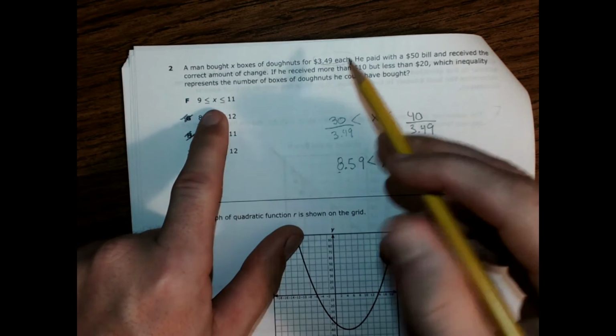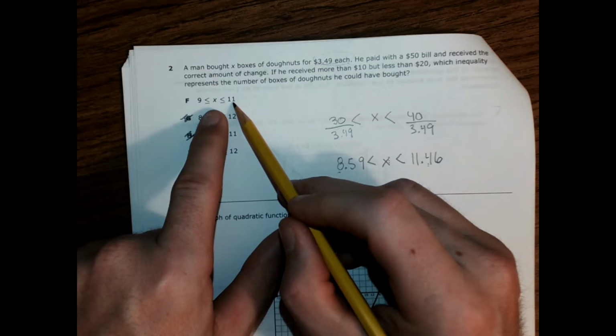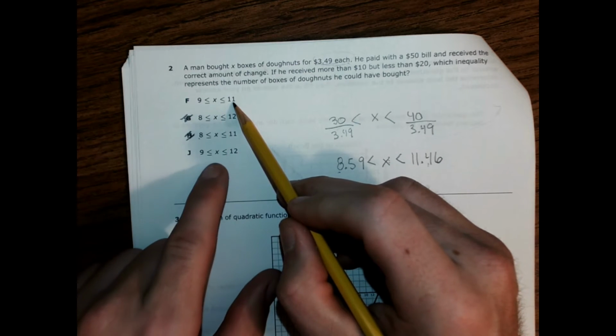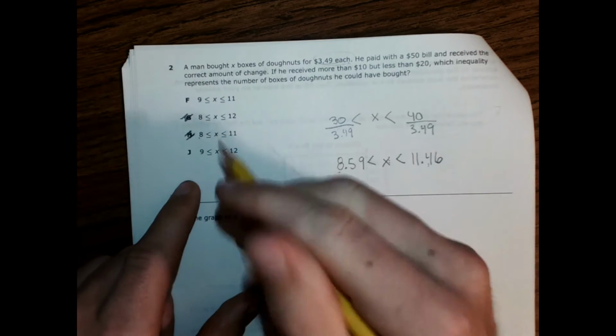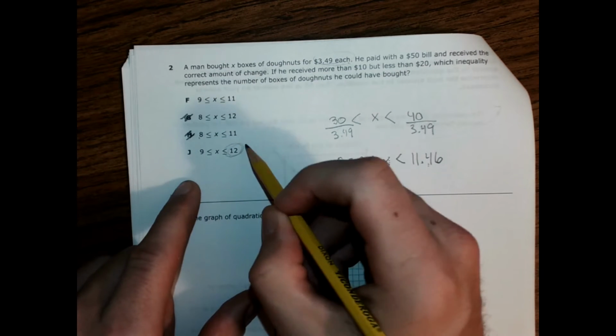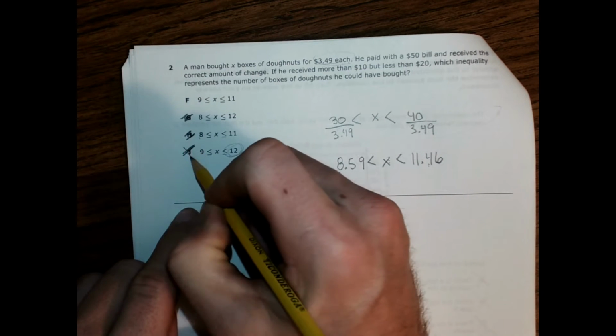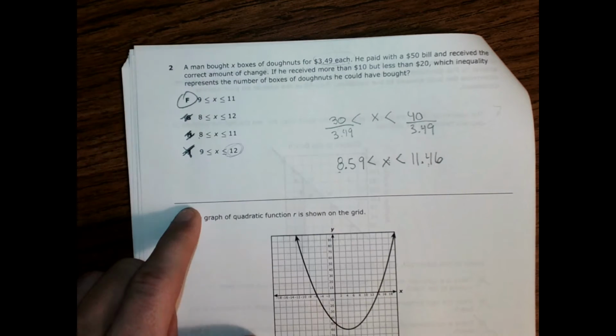Since X is less than 11.46, he could not have bought the 12th box, which makes F the correct answer. He bought between 9 and 11 boxes of donuts.